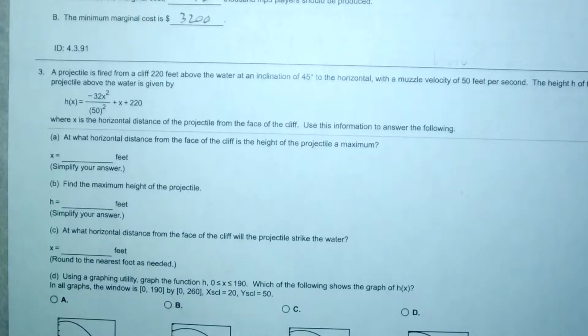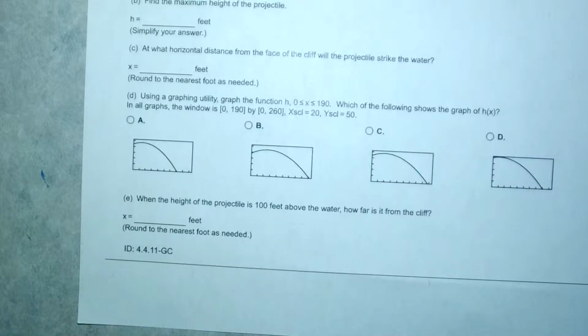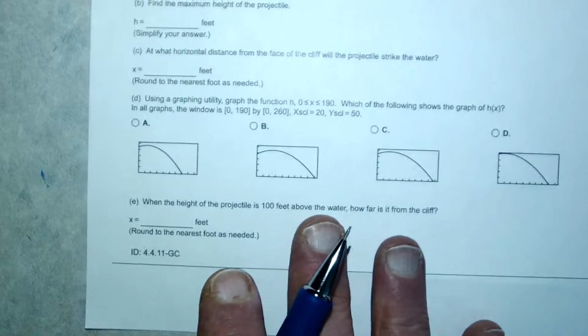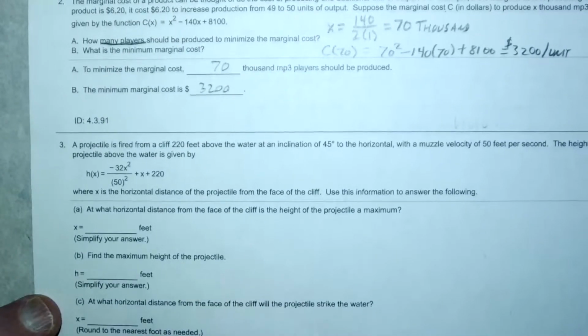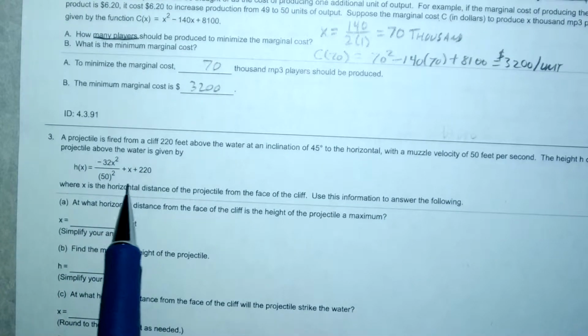I'm going to go ahead and work through a projectile problem, similar to a projectile being launched into the air, and that is similar to 4.4 in our book, section 4.4, problem number 11. So let's take a look here. We're given a function, and let me just read through what this function represents.